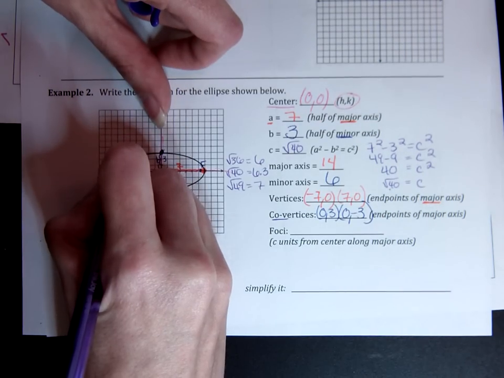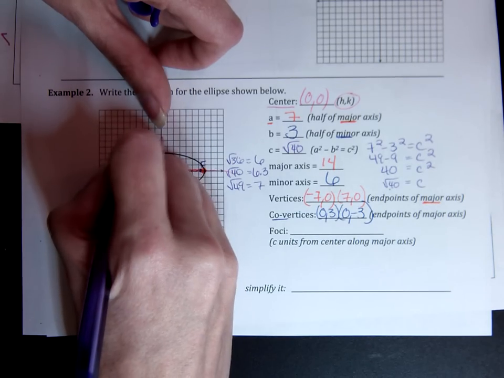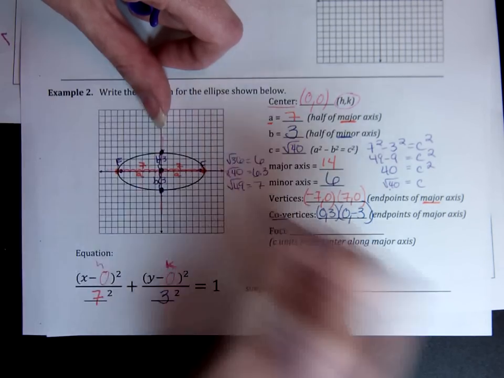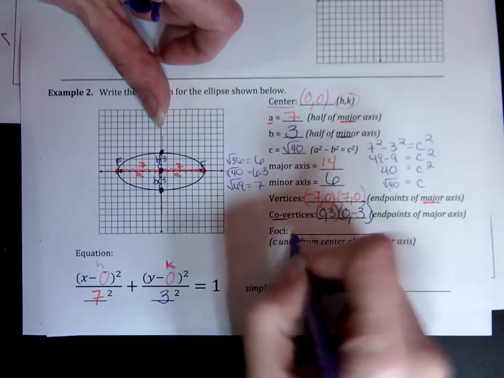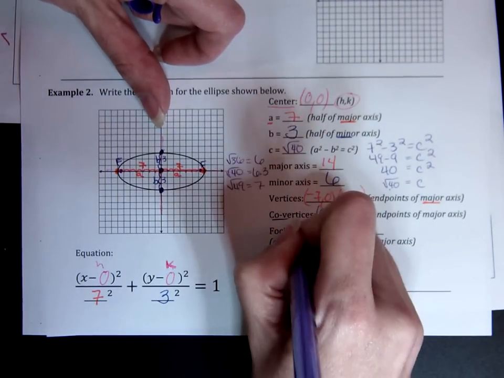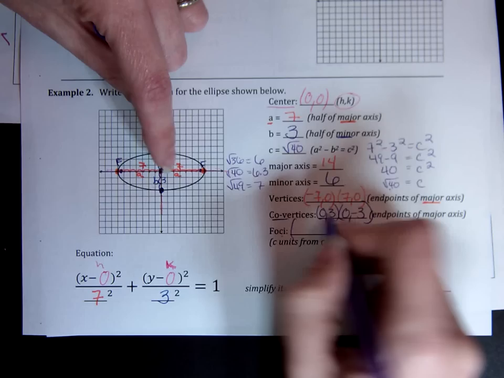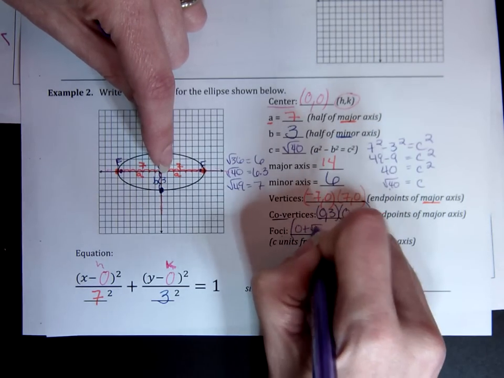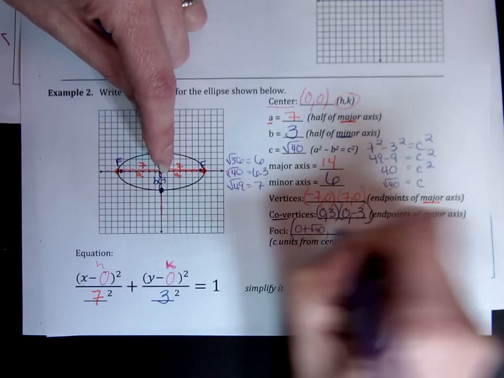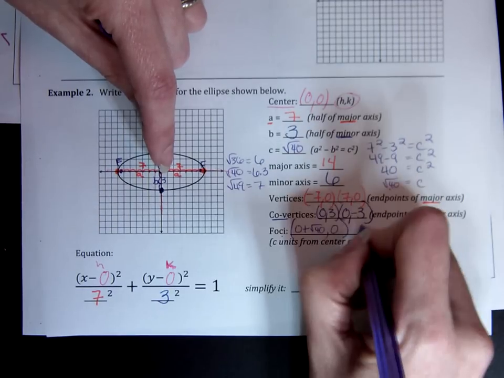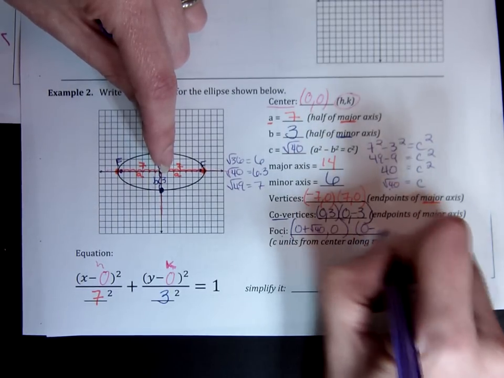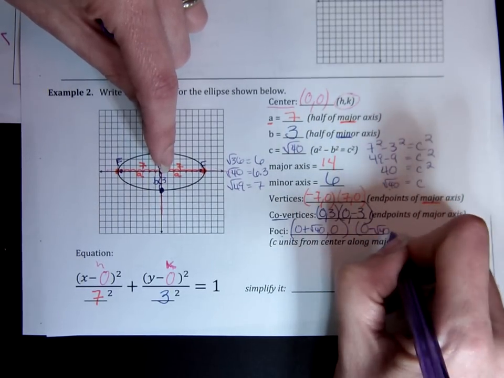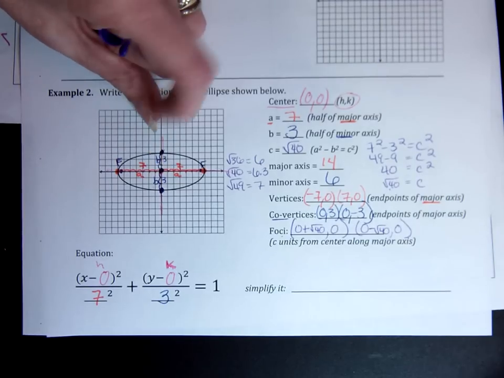And the other one going back the other way. And to write exact ordered pairs, we're going to track what we did. I started at 0 and went to the right, the square root of 40 units, and up 0. And we started at 0, went to the left, the square root of 40 units, up 0. Those are my ordered pairs.